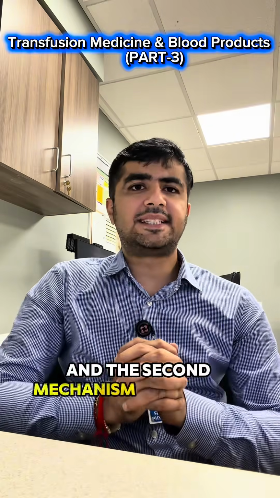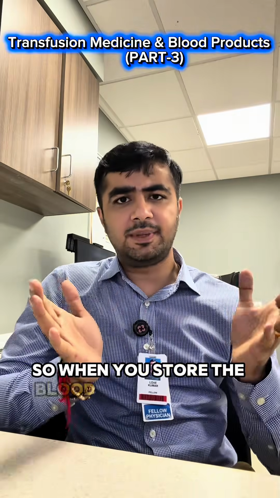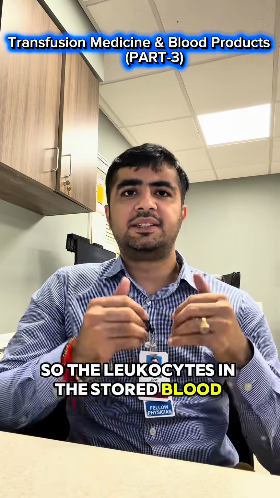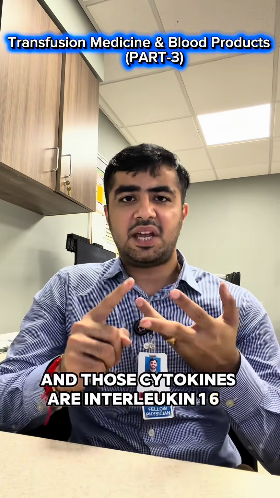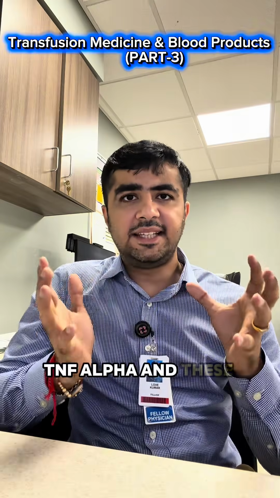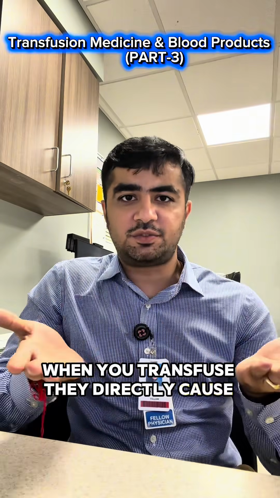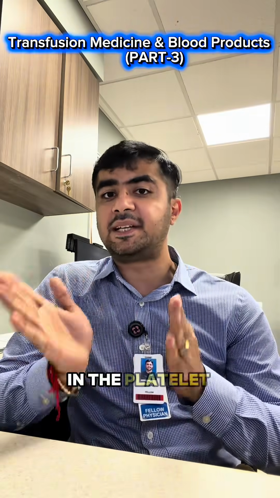And the second mechanism is cytokine accumulation during storage. When you store the blood for a longer time, the leukocytes in the stored blood release cytokines, and those cytokines are interleukin 1, 6, 8, TNF alpha. When you transfuse these accumulated cytokines, they directly cause fever even without antibodies, and this is a major mechanism in platelet transfusion.